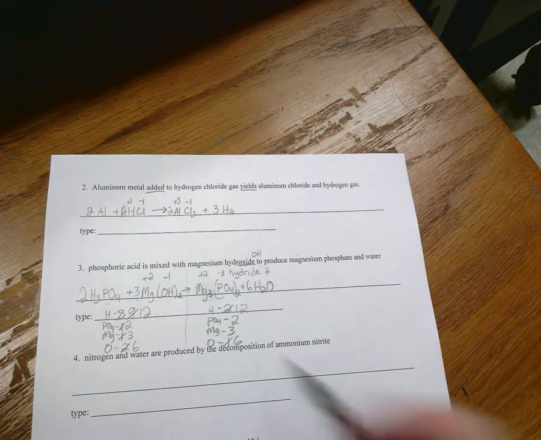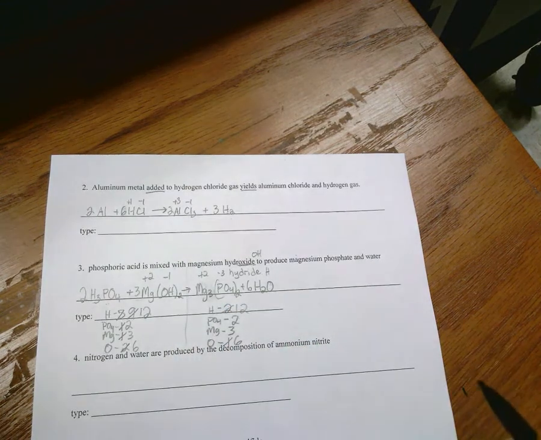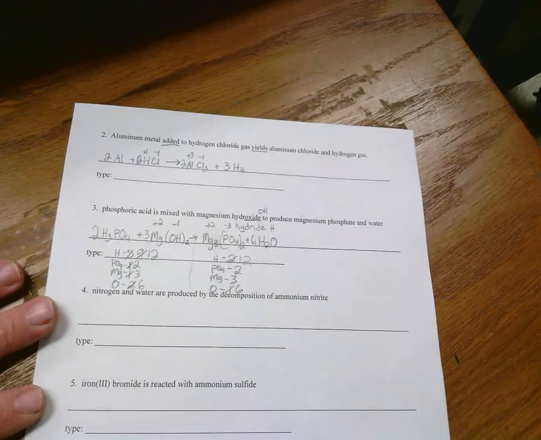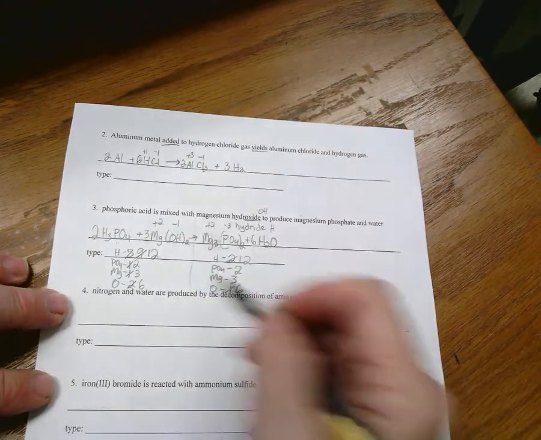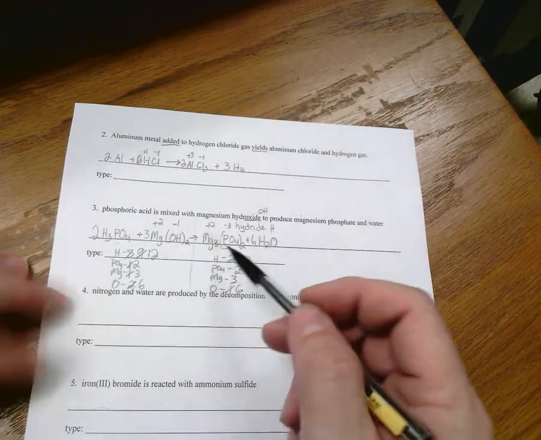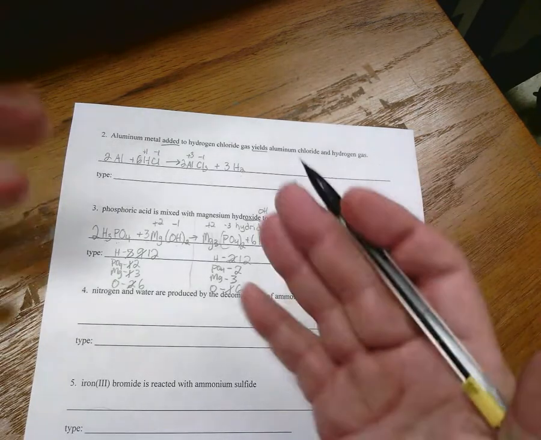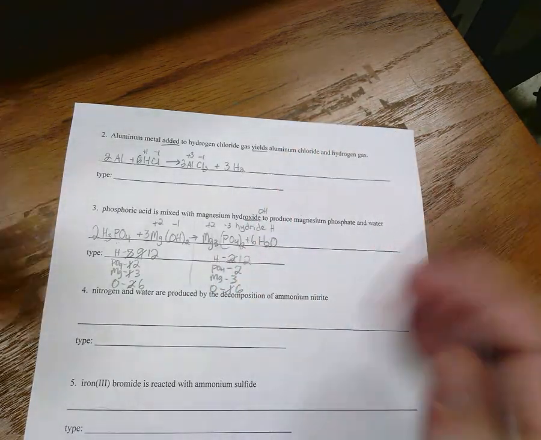So 2, 3, 1, 6. Okay. That balances up right. And again, it's just playing back and forth. It's just fixing one thing at a time and seeing what it does to everything else. And eventually you'll go, oh, I'm done. I have completely fixed this.